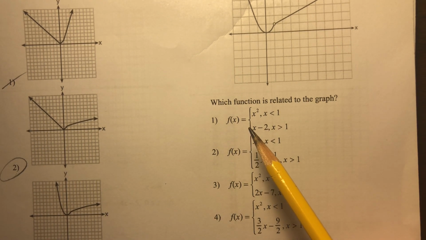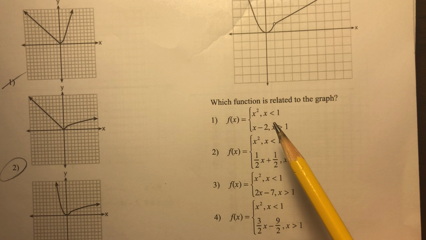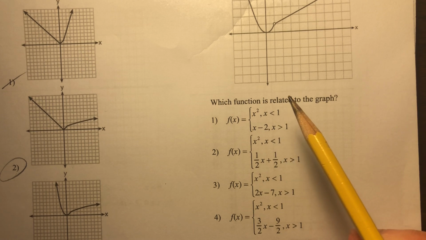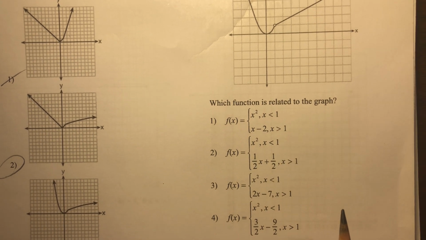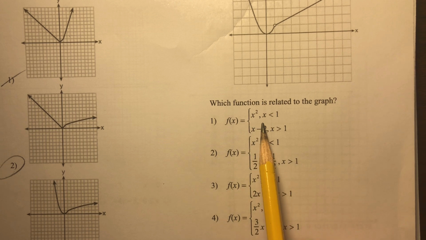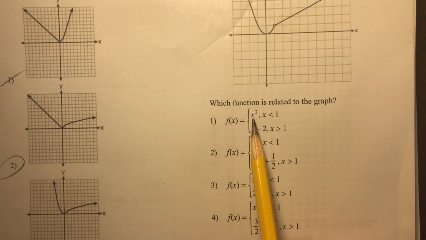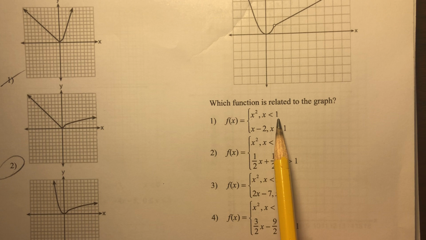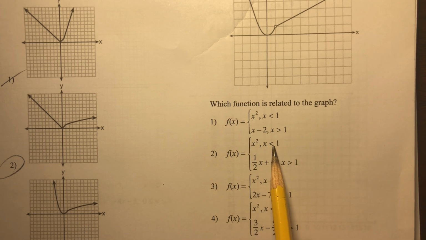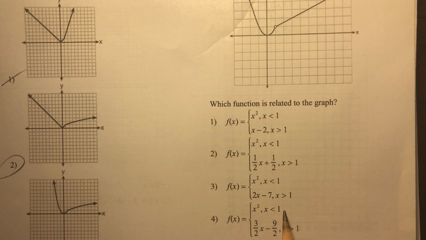All right, so for f of x, the first choice, again, it's being defined as a piecewise function. So I'm going to look at the first part for all my choices. I see x squared when x is less than 1 in all four choices.